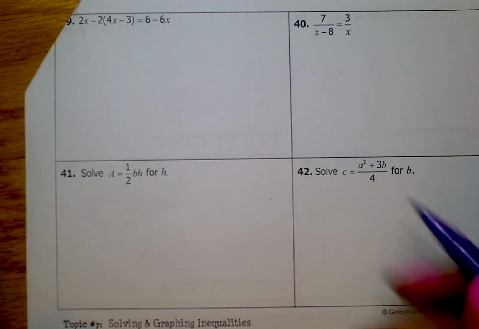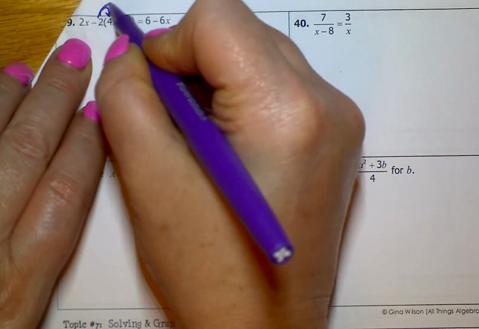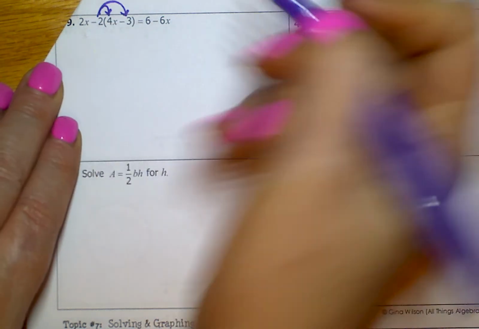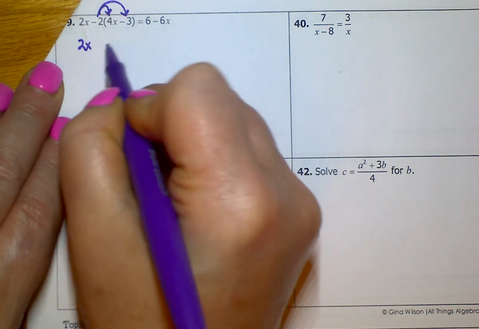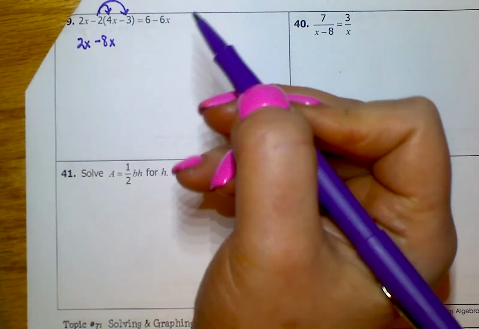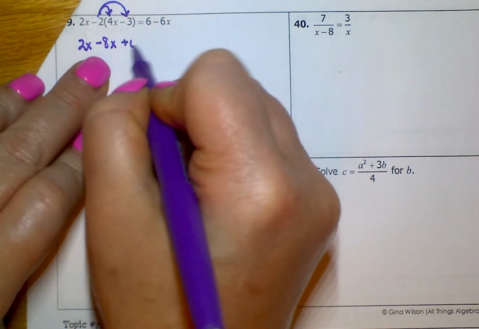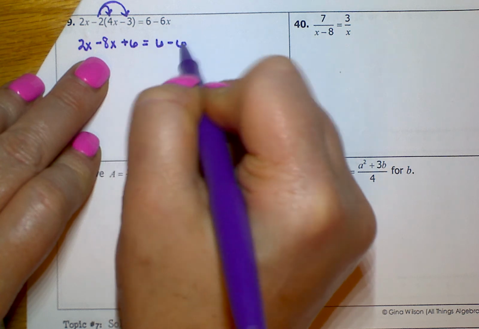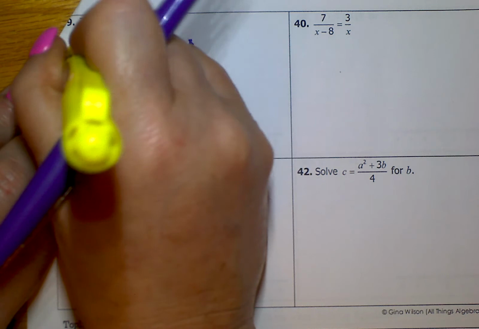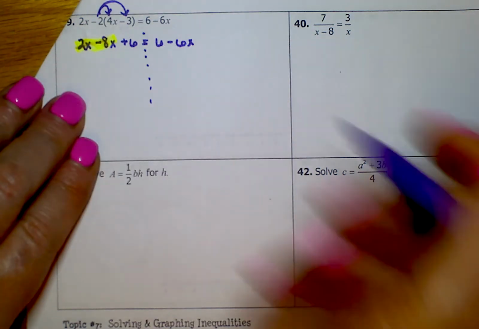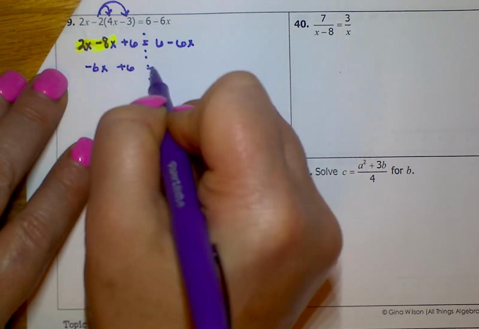Okay, in this next equation, you're going to multiply the negative 2 to the 4x and the negative 2 to the negative 3. So I'm going to bring down 2x. Negative 2 times 4x is negative 8x. Negative 2 times negative 3 is positive 6. When I look at this, I can put those two together. 2x minus 8x is negative 6x.